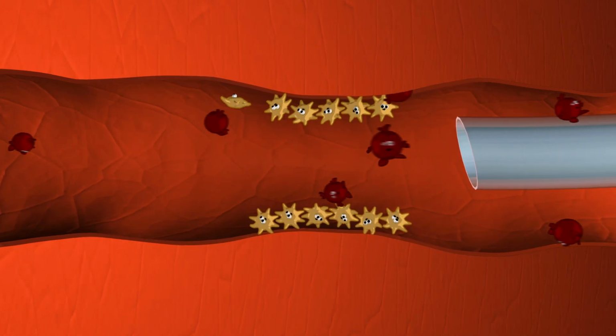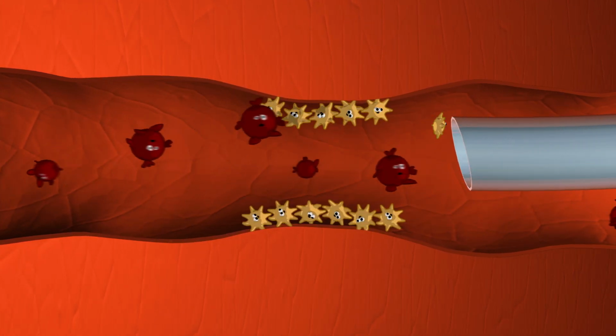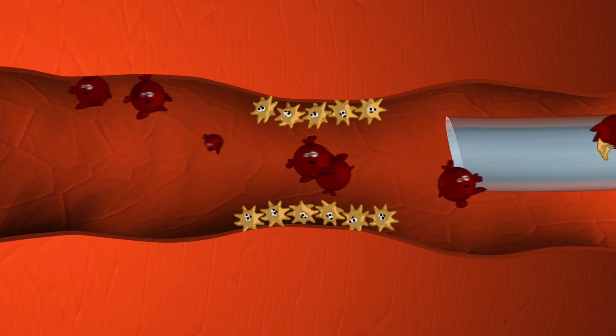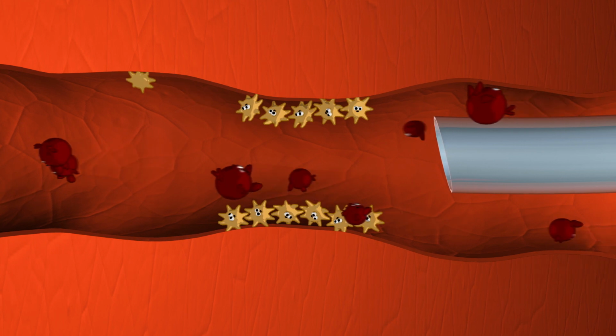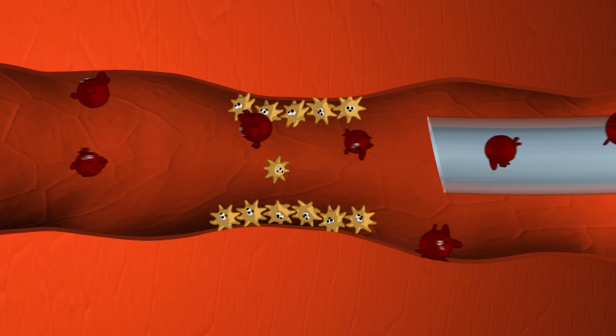It could be that the quick flush, while good for rinsing the catheter, may not be so good for the vein and blood flow, and may be a contributing factor to IV complications and failure.